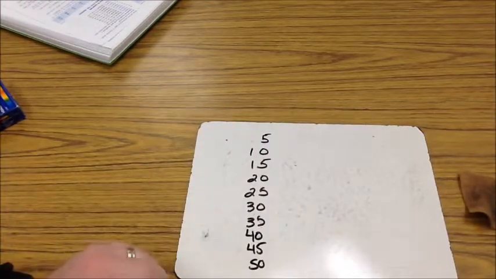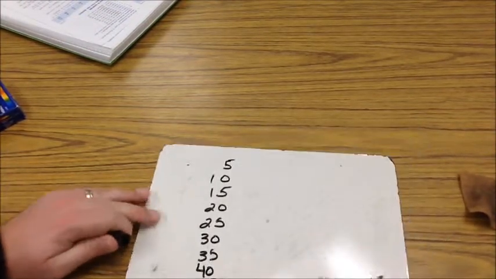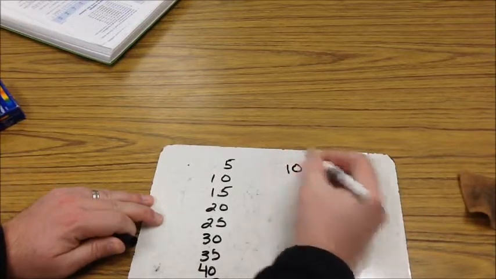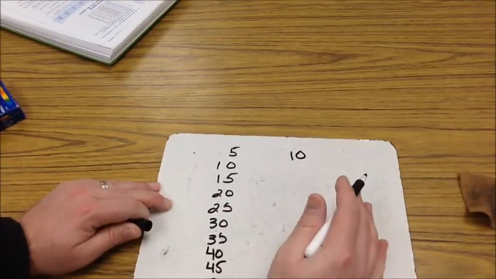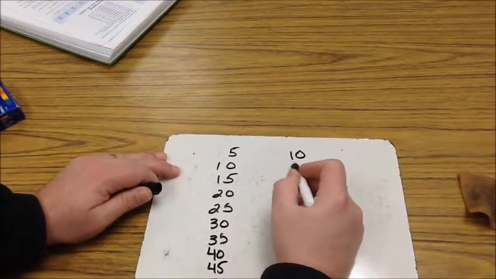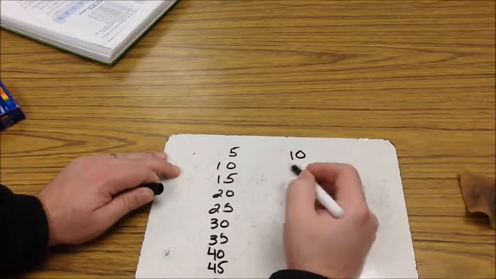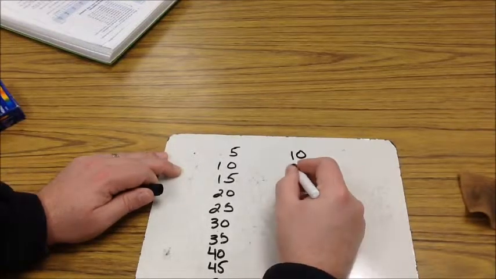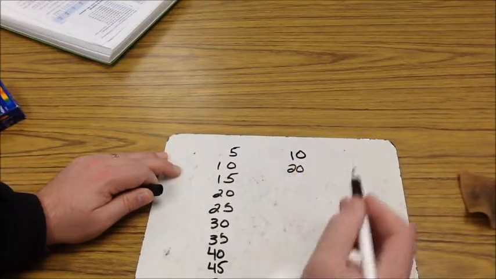Okay? So let's move on to the next type that we would skip count by. And that would be skip counting by 10, which we did adding 10 yesterday. We plus 10 to everything yesterday. Here I have the number 10. If I'm going to skip count by 10 more, my next number would be 20.